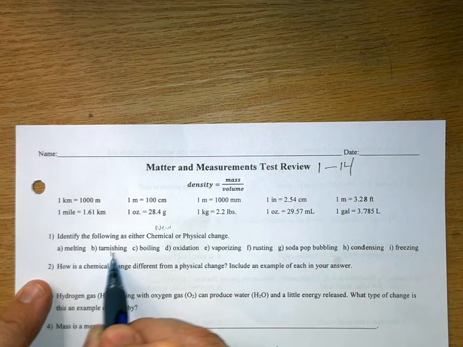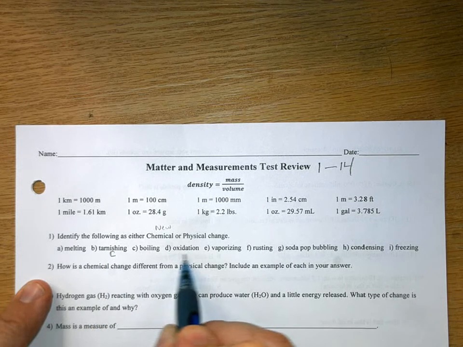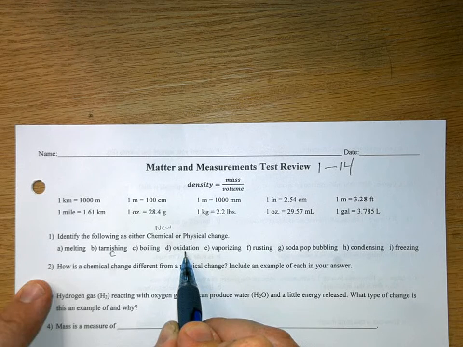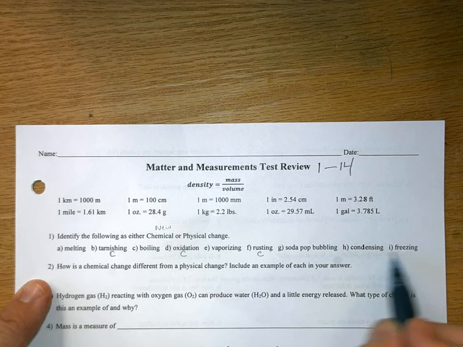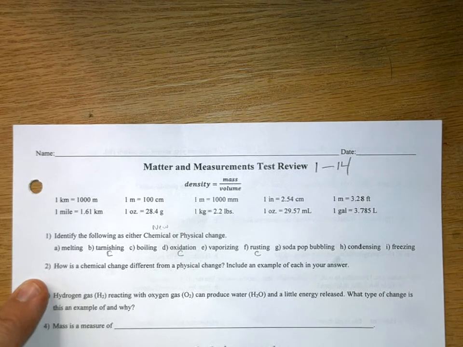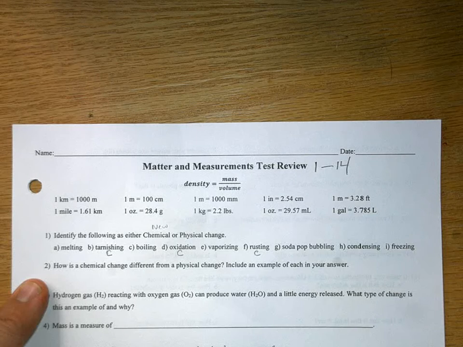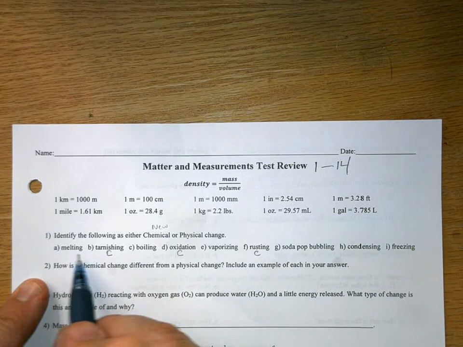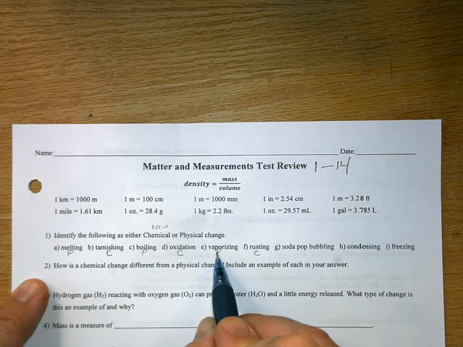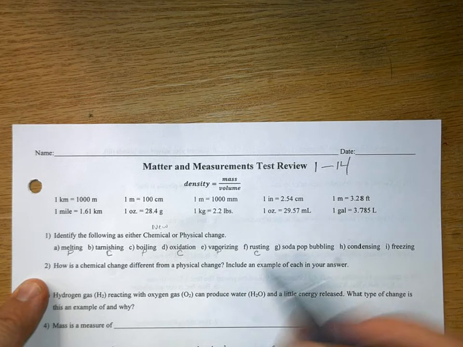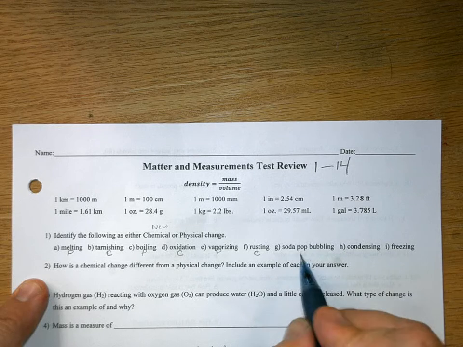Tarnishing is a type of rust, so that's chemical. Oxidation is a fancy way to say rusting in oxygen, so that would be 2. Rusting, there we go. The rest of those are going to be physical changes, because with melting, boiling, vaporizing, if we're working with water, you just add or take away energy.